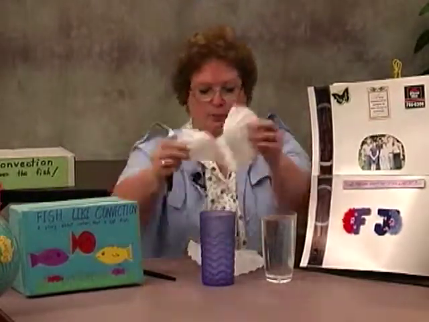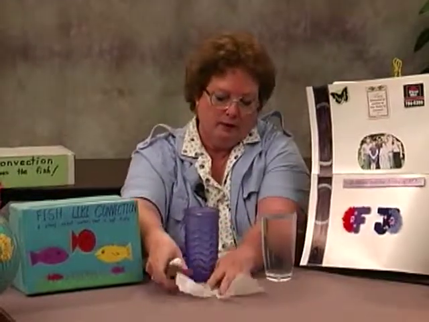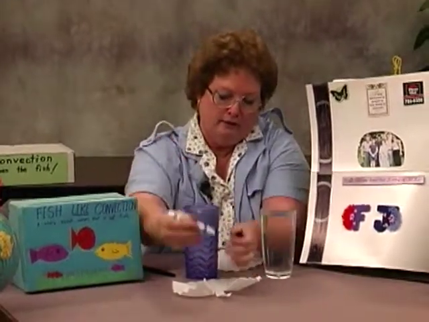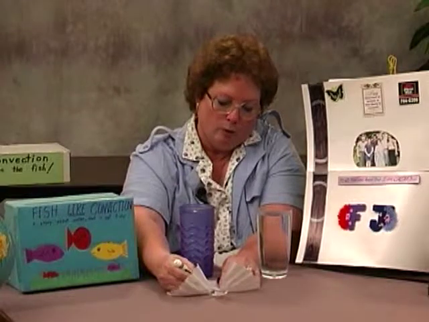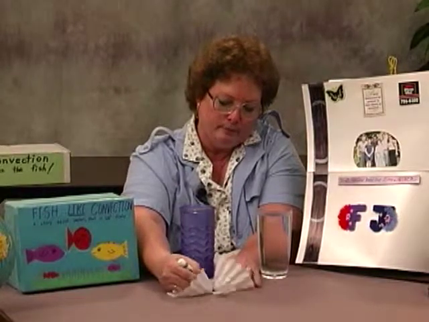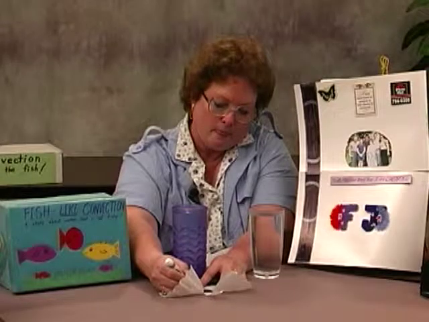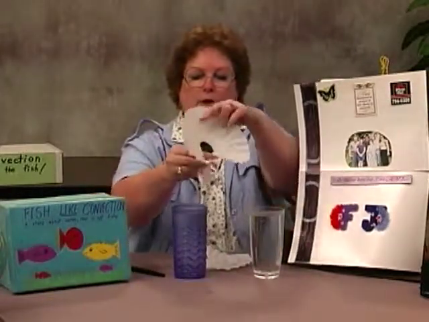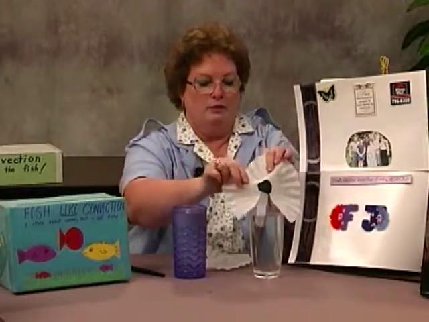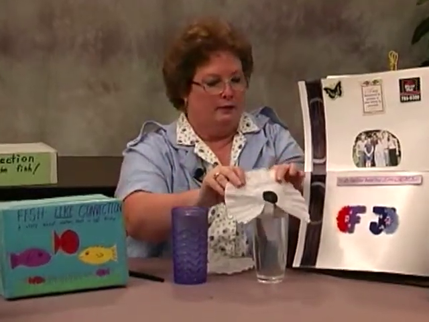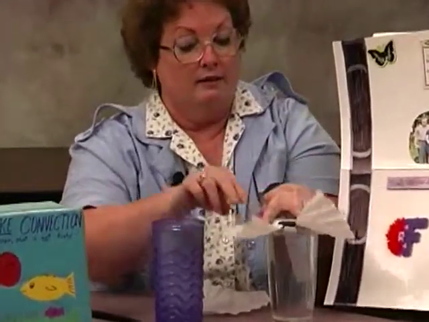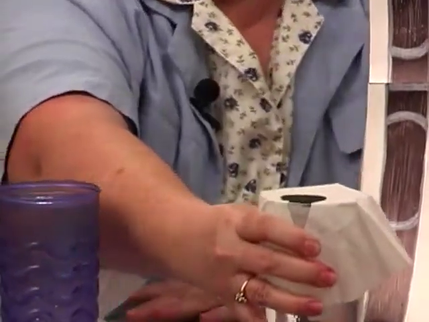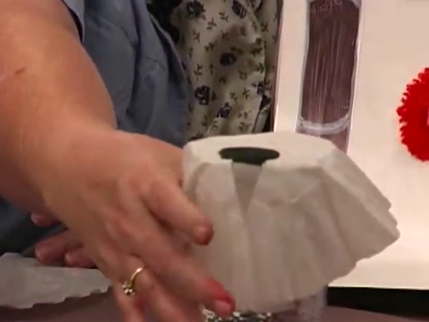So I'm going to make a spot in the middle of each coffee filter with a water-based black marker, and I'm going to stick the little part that I cut down into the water. Now remember what happened when we stuck the brown paper towel into the water. Water climbed up it. Let's see what happens here. What do you think will happen?